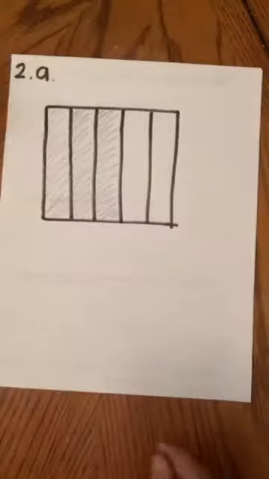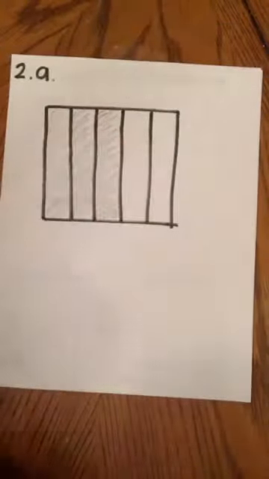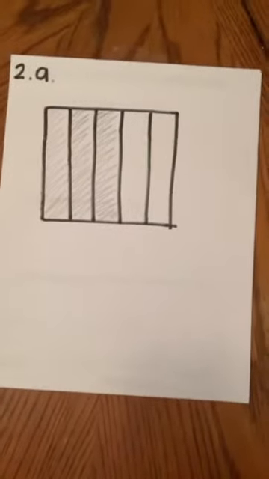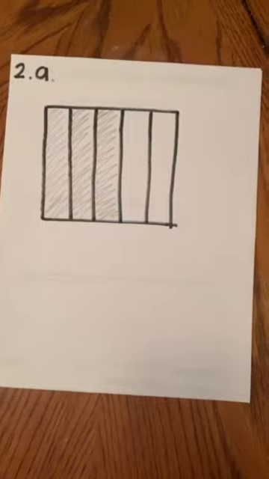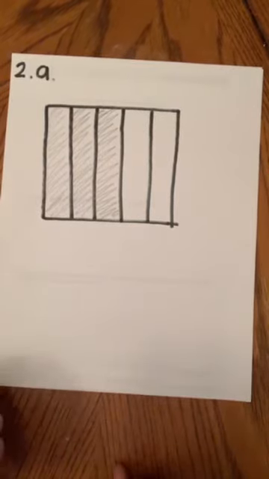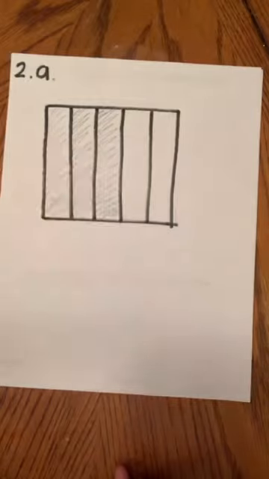Okay, so I went ahead and redid my problem here to just make the work a little clearer. I see they want us to decompose it into tenths.